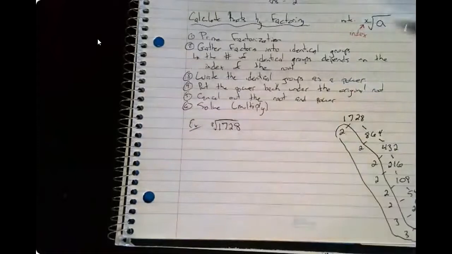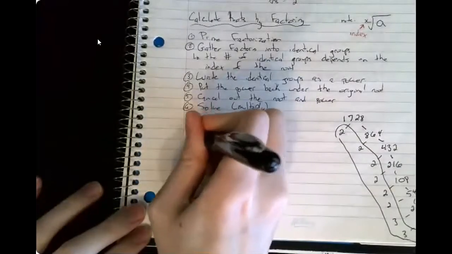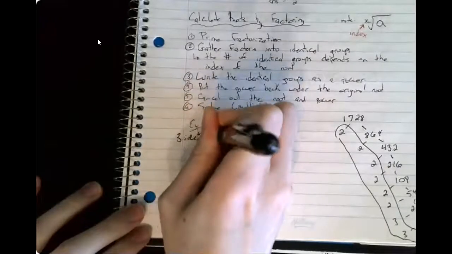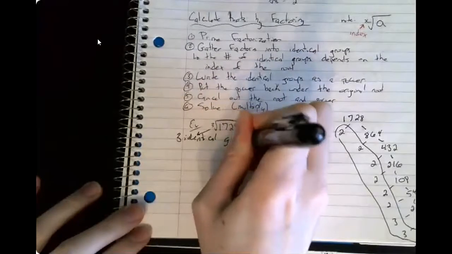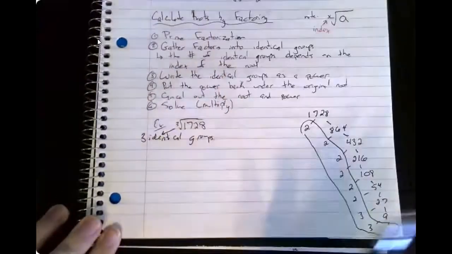My second step is to gather those factors into identical groups, and the number of identical groups depends on the index of the root. So in this case, my index is 3. That means I'm going to need 3 identical groups of these factors.